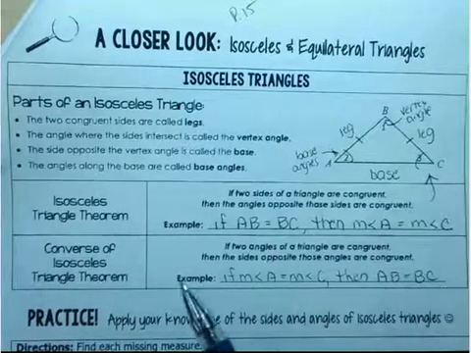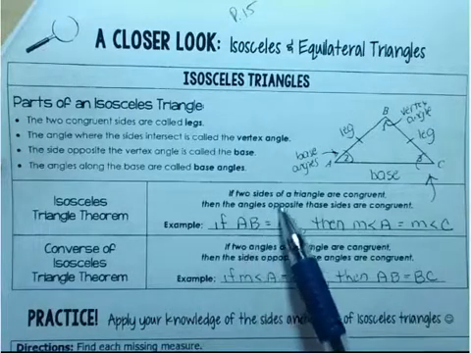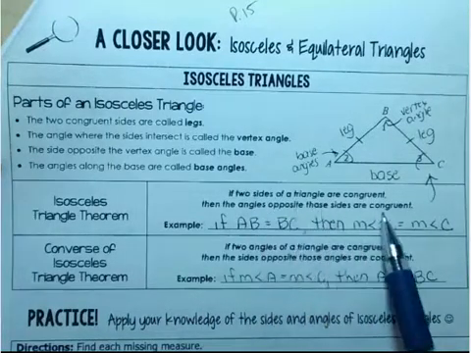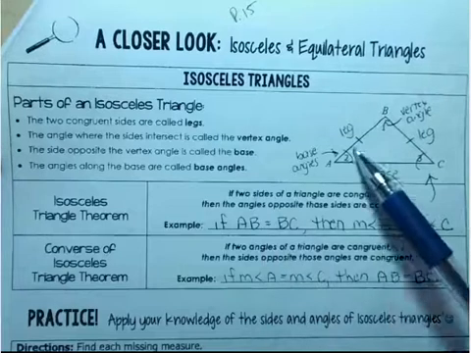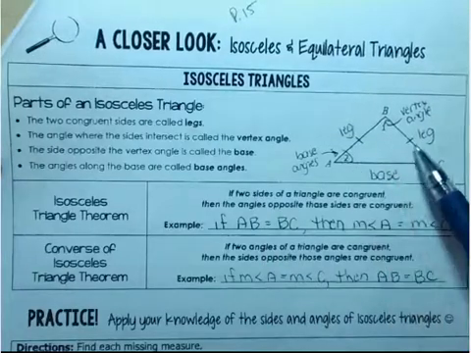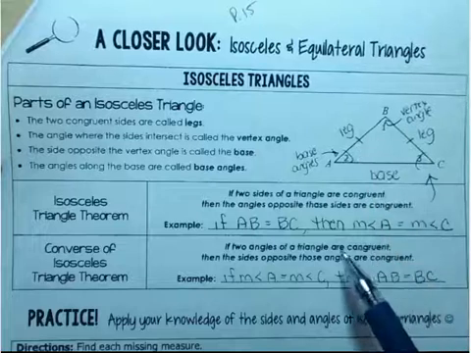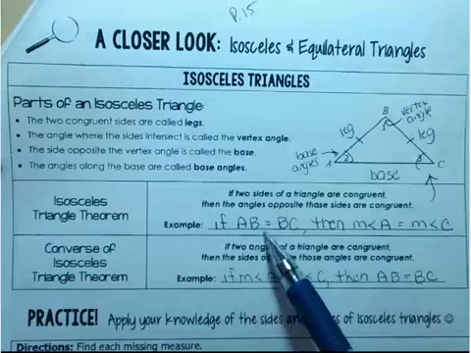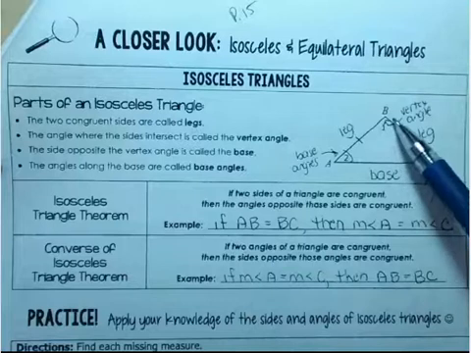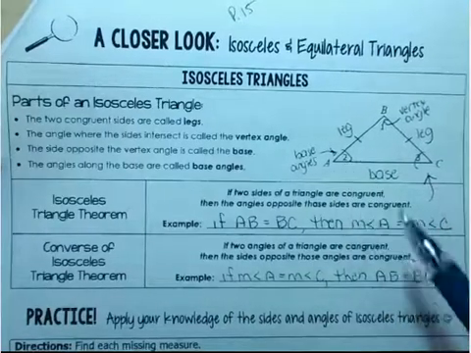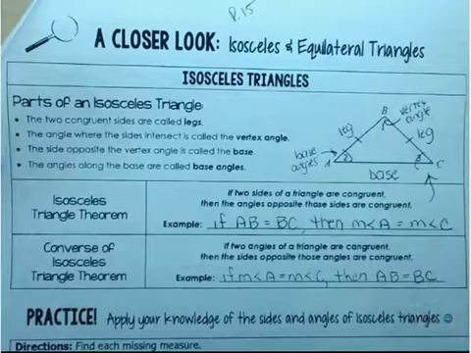The theorem for this basically says if two sides of a triangle are congruent, then the angles opposite those sides are congruent. So I have my two sides congruent, then that means the angles opposite those sides are congruent. So for example, if AB is equal to BC, then I can say that the measure of angle A is equal to the measure of angle C.